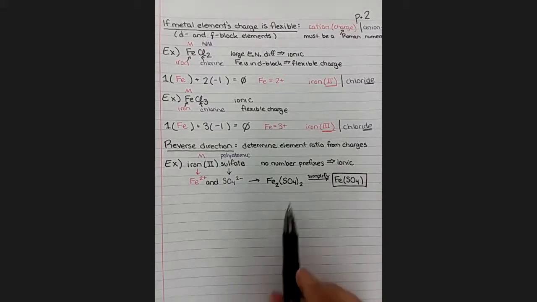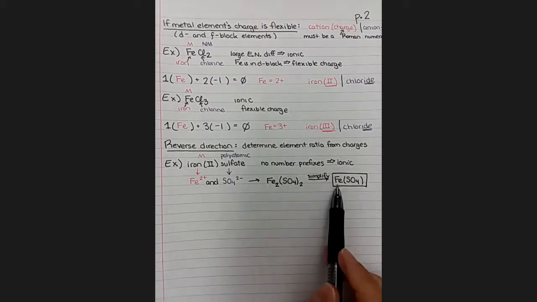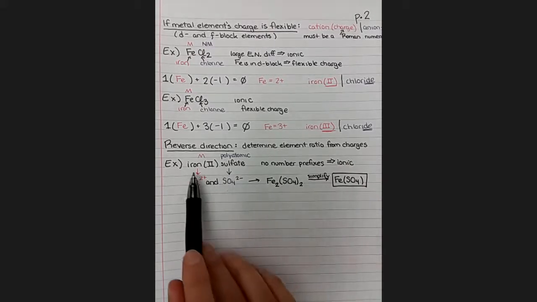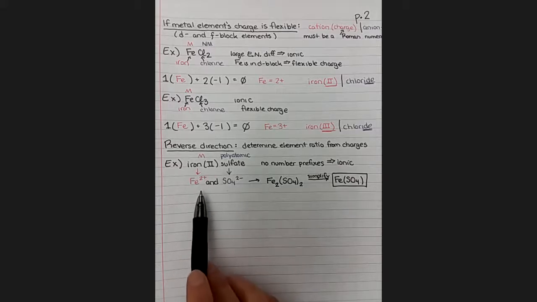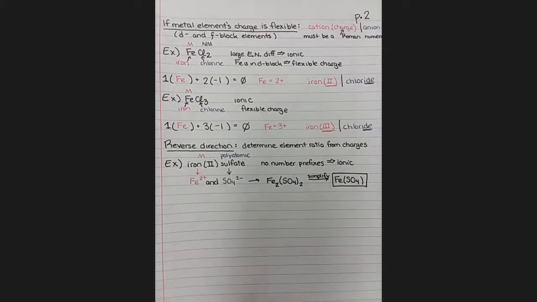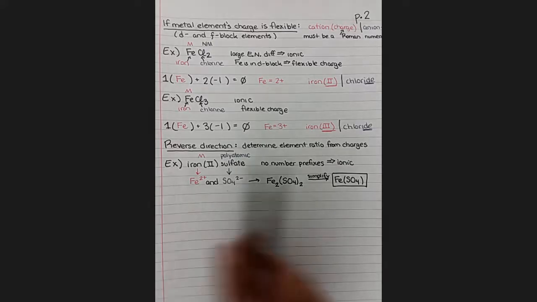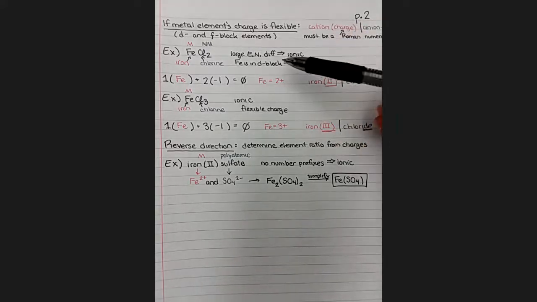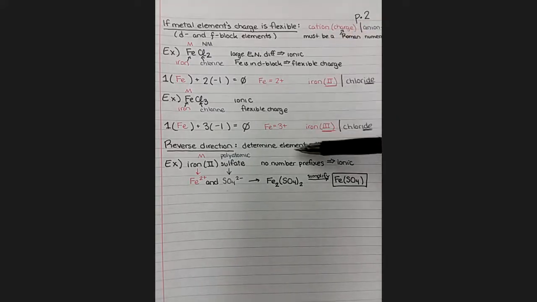So it's a little bit of a mystery how many of each ion there are in an ionic compound because it's not spelled out in the name. You have to do a little bit of problem solving to figure out how many there are. Okay, so we've talked about how to name ions and how to start from the word and go back to the formula.